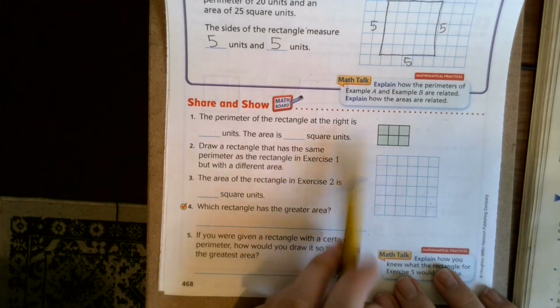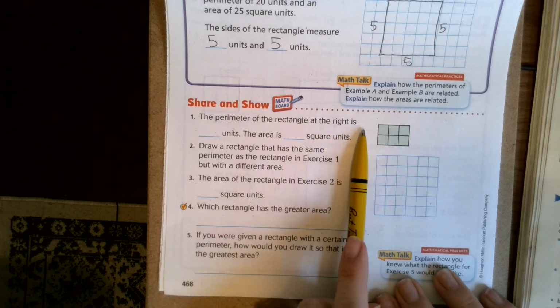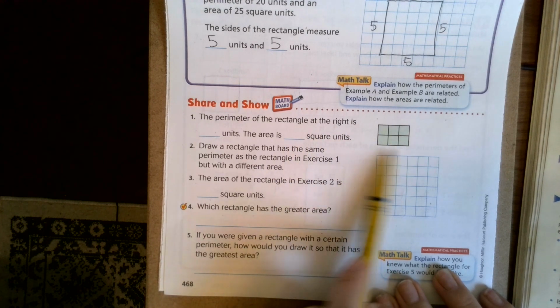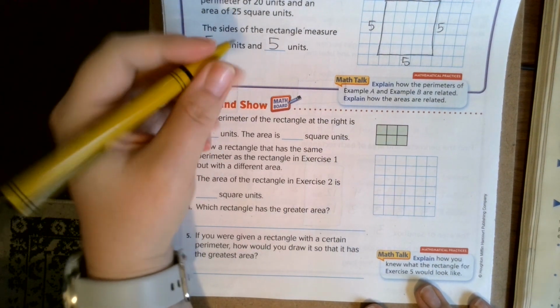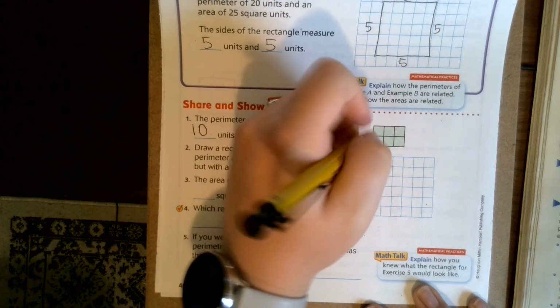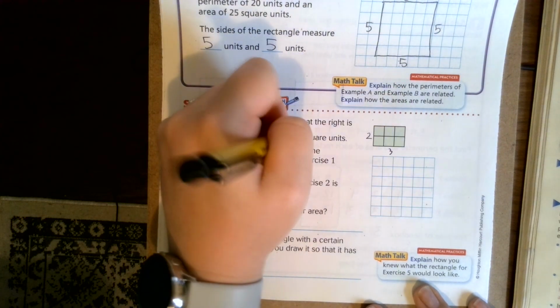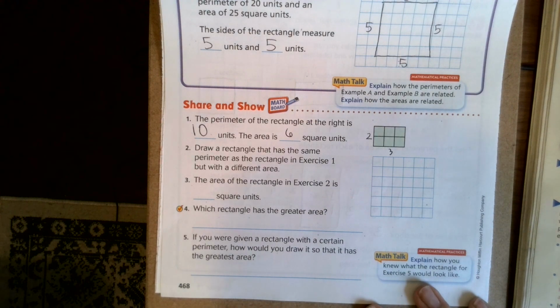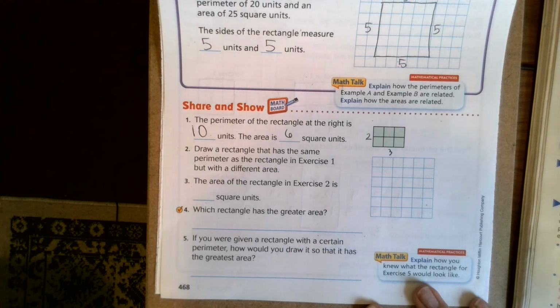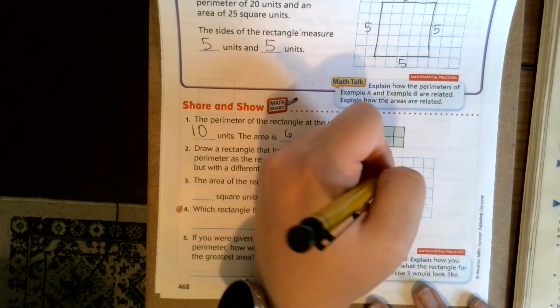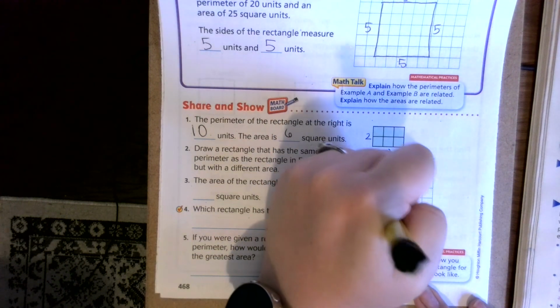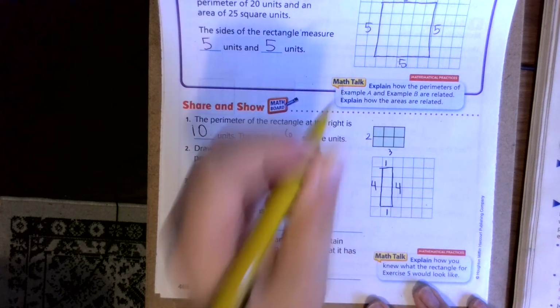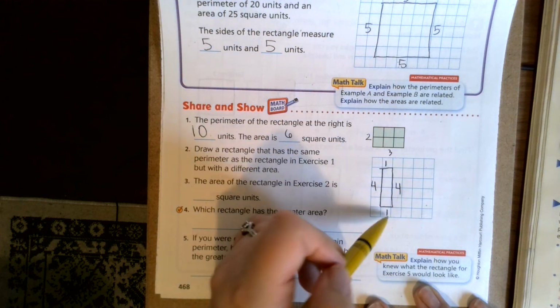It says the perimeter of the rectangle is at the right. So we have 2 plus 2 plus 3 plus 3. 2 plus 2 is 4, 3 plus 3 is 6, 4 plus 6 is 10. The area, 2 times 3, is 6. It says draw a rectangle that has the same perimeter as the rectangle in exercise 1 with a different area. So you can do something like this. It's 1 and 1 and 4 and 4. 4 plus 4 is 8, 9, 10.